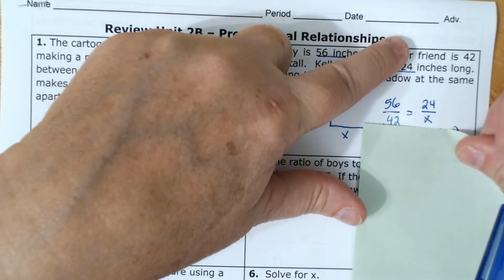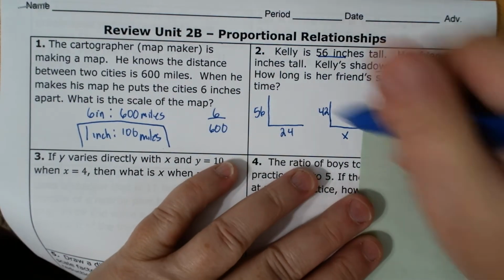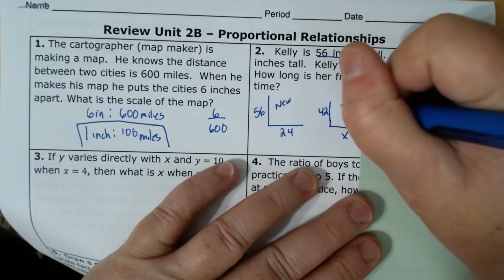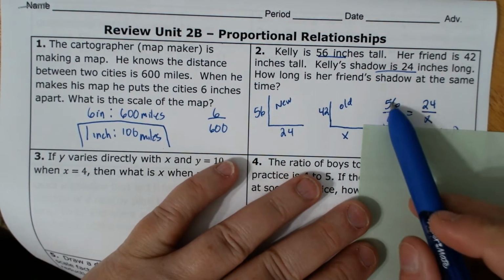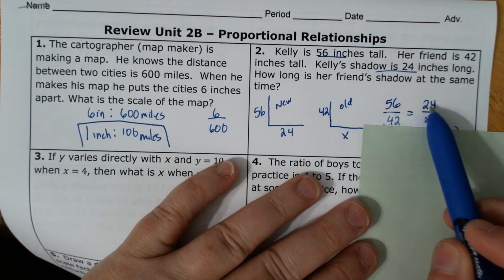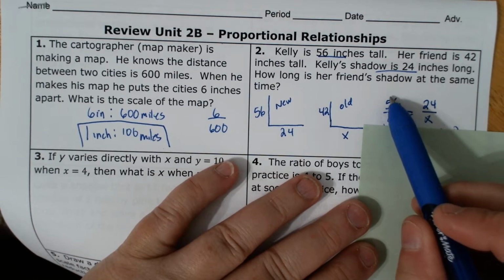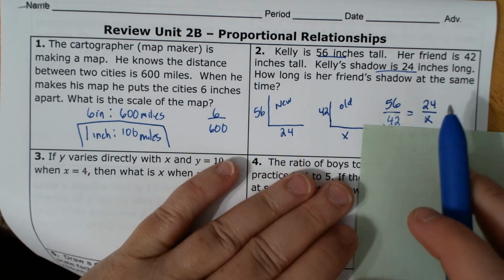Set up your proportion. So I did, this is new. And this is old. New over old equals new over old. 56 is to 42 as 24 is to x. So height of people, shadows to the people.